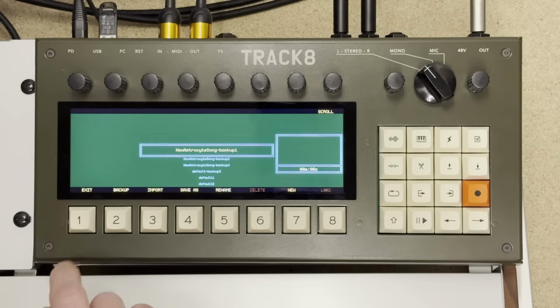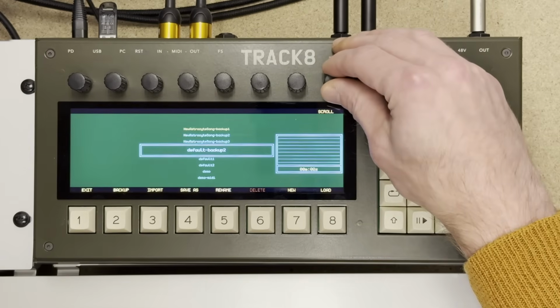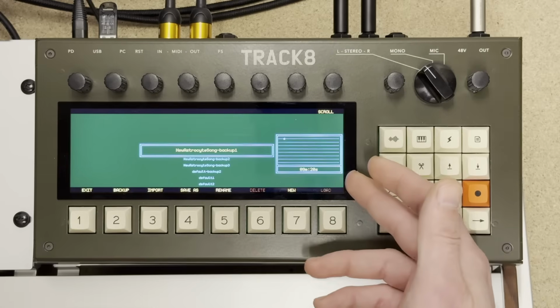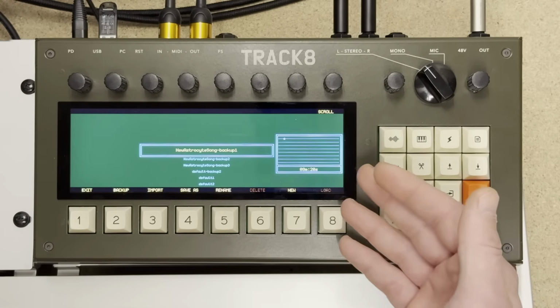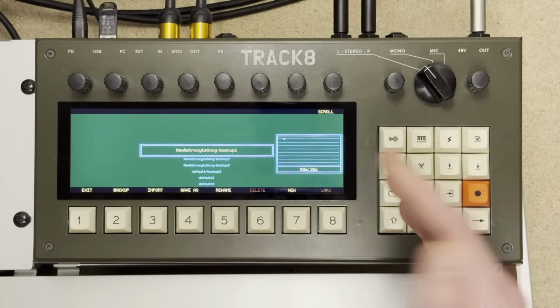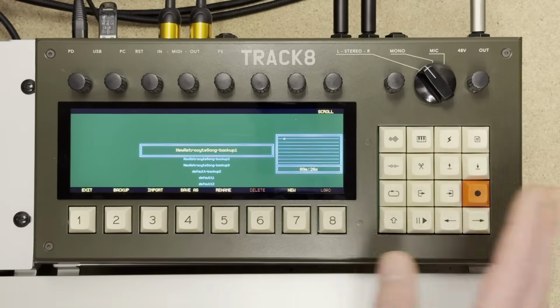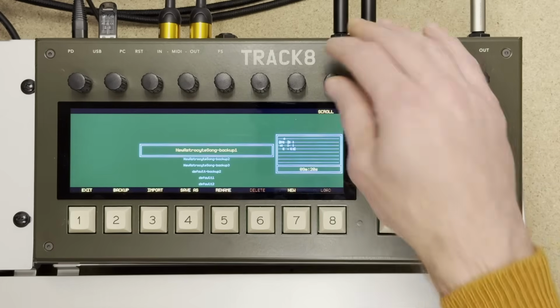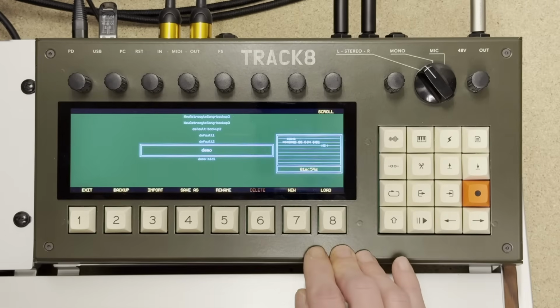Next one is the browse button. Here you can browse all your projects you currently have. On the right side, there's a preview rendered. Please keep in mind this takes some time because it has to read all your 8 audio tracks and then condense it in this overview. So it works much faster for smaller projects.